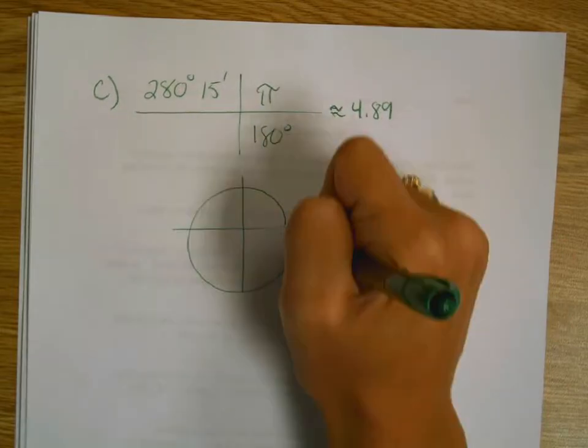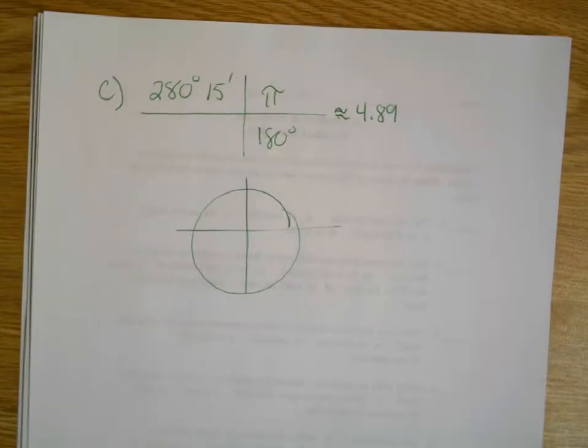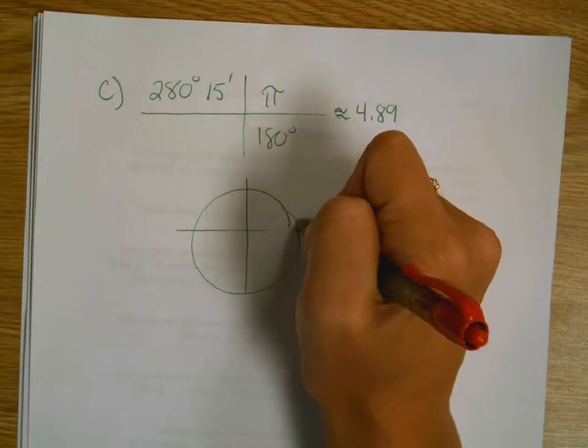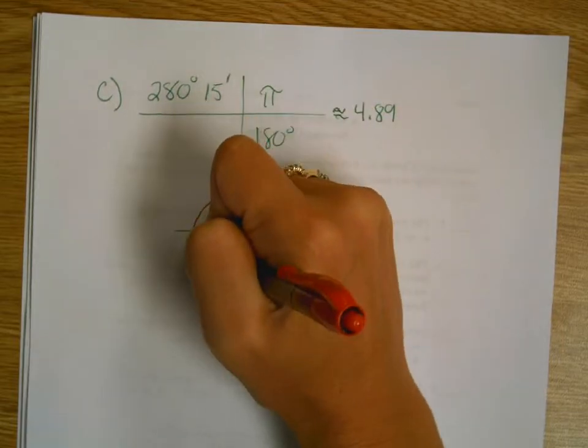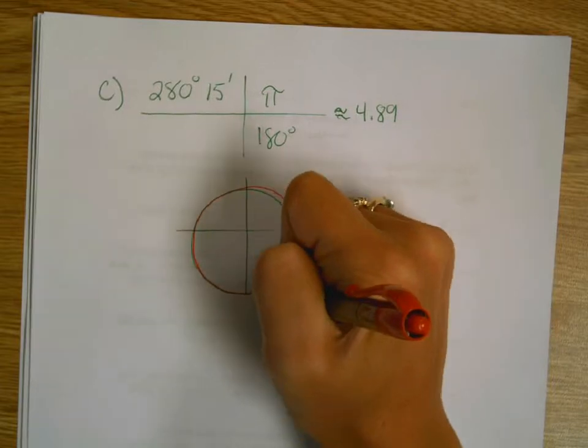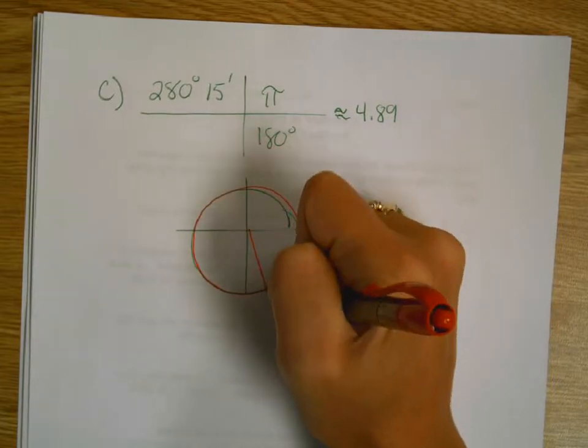Alright. So, 280 degrees, that's swinging from the 0 all the way past the 270, out to there.